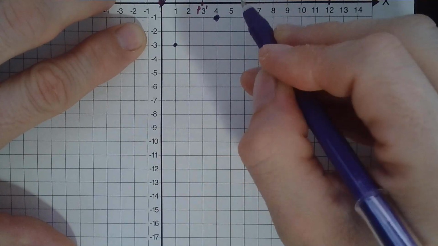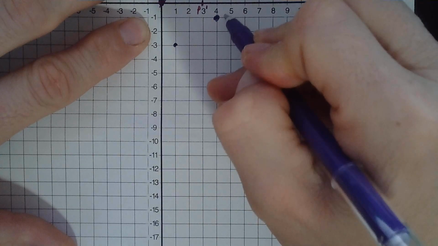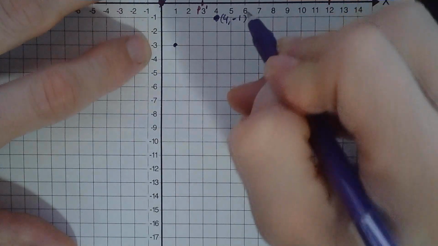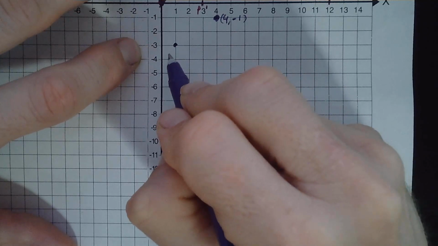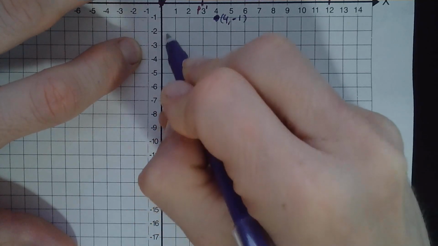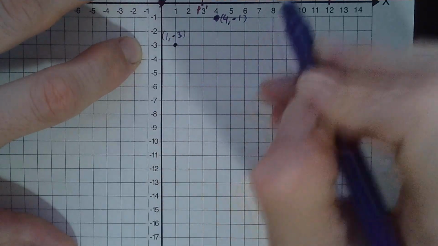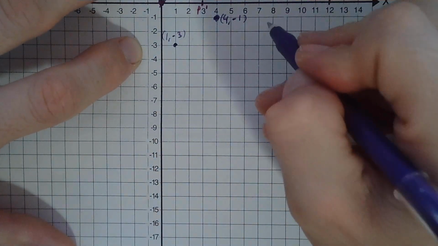So we have line segment 4, comma, -1, and we have 1, comma, -3. And we're going to apply the algebraic expression.